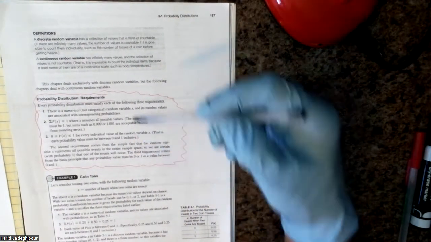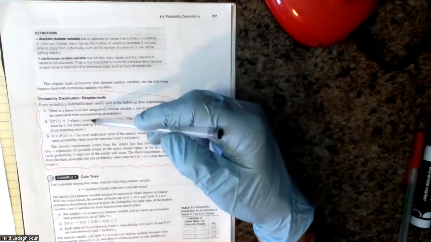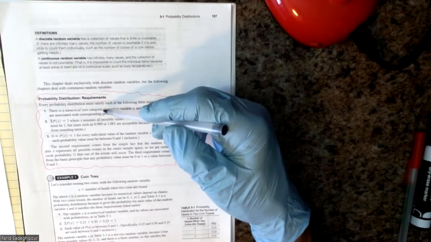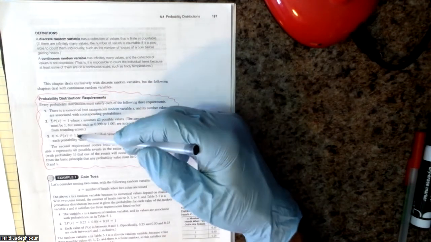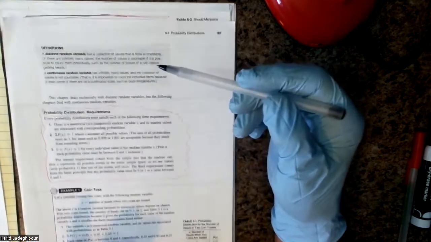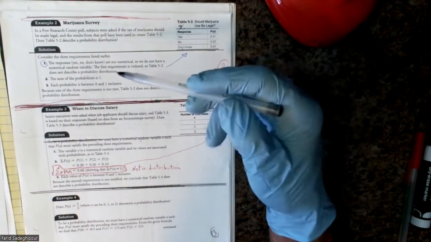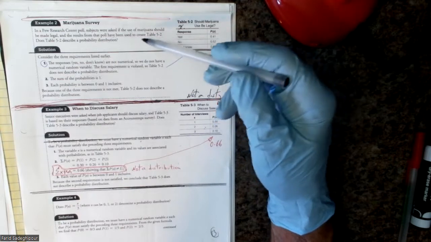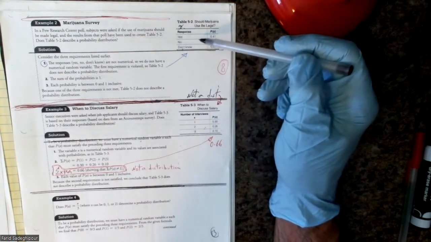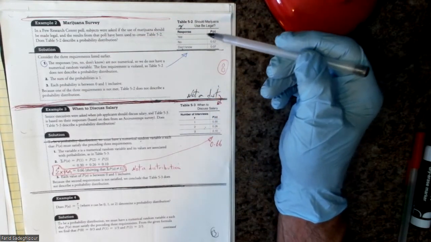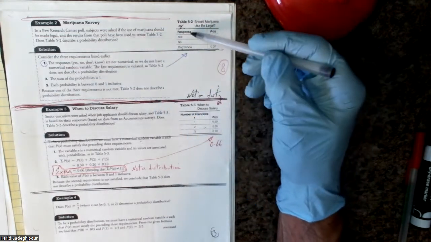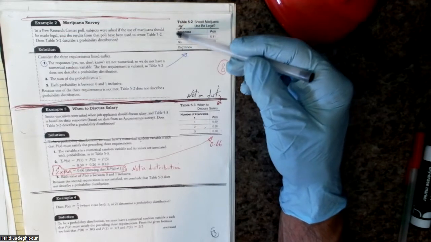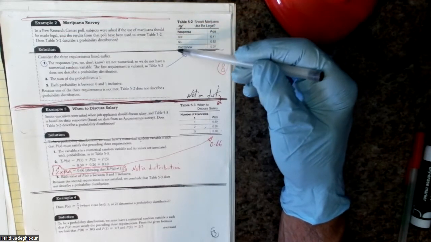A probability distribution has requirements. X has to be a numerical value, not categorical. The sum always has to be 1, and the probabilities have to be positive. Like in this table, does this table meet the probability distribution requirements? No, because X has to be a numerical value, and this is not a numerical value.